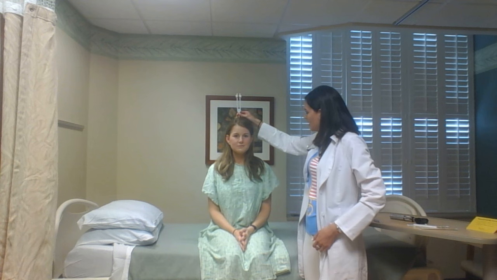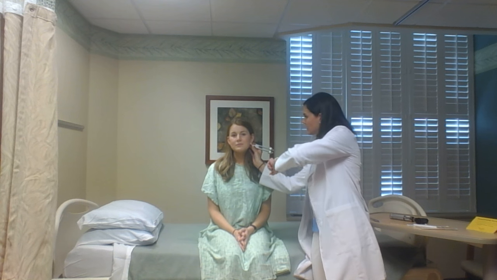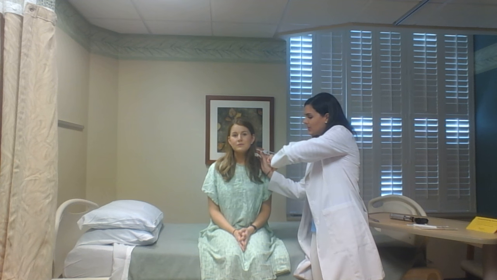Now I'm going to perform the Weber test. You hear that? Yes. And now I'm going to test the Rinne test, and put this on her mastoid process. Okay, all right. And the air conduction is greater than bone.